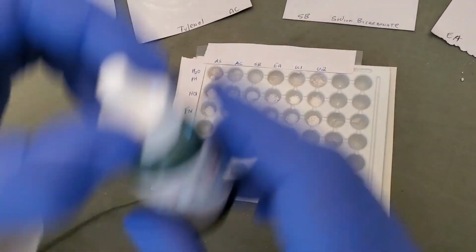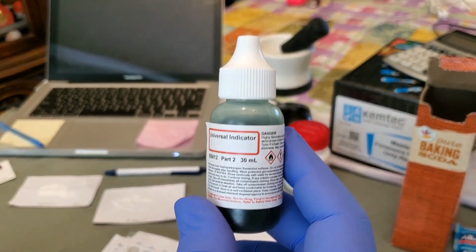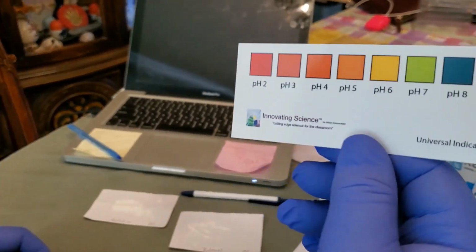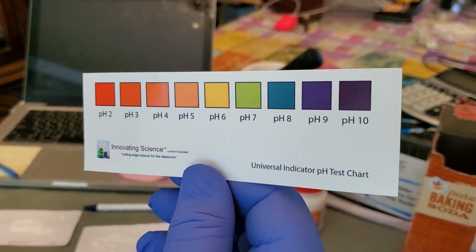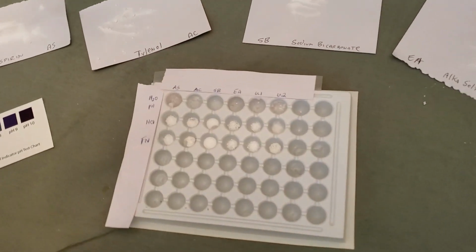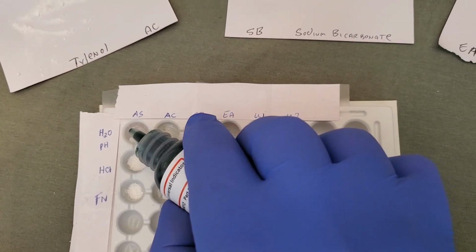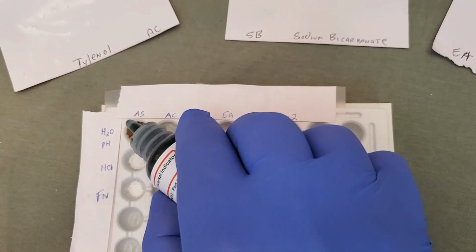The next test we're going to be using is called the pH test. In order to do that, we use something called a universal indicator. A couple droplets of that is going to change the colors of these wells to match a particular color on the pH test chart, the indicator over there. Okay? So a couple drops of that, and let's see if we see any kind of color change in anything here. Just a drop or two should suffice.